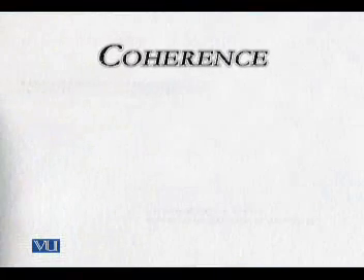Now, let's move towards the second issue, which is about coherence. Coherence is what? Where all the parts of a sentence fit together in a very proper logical relationship.